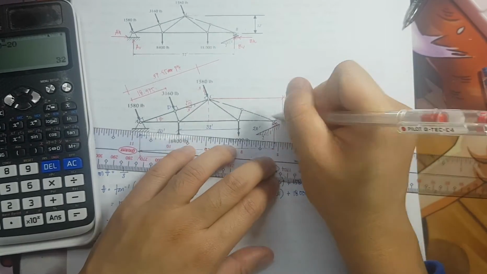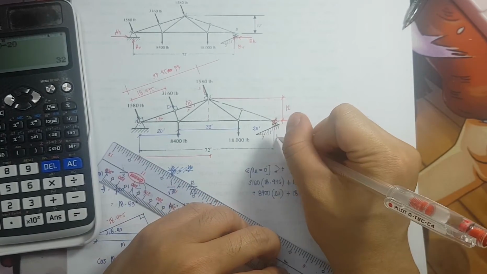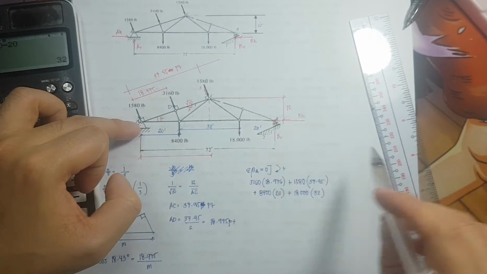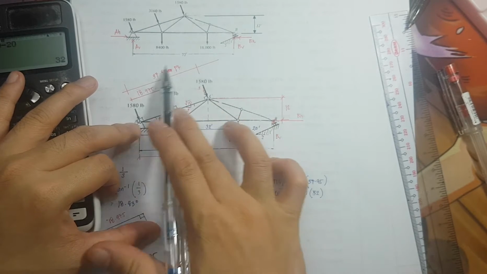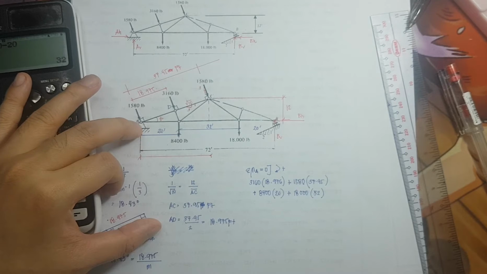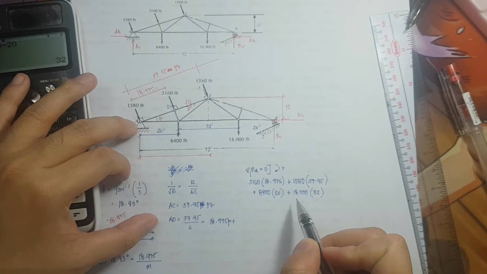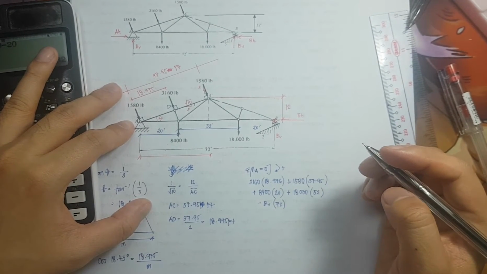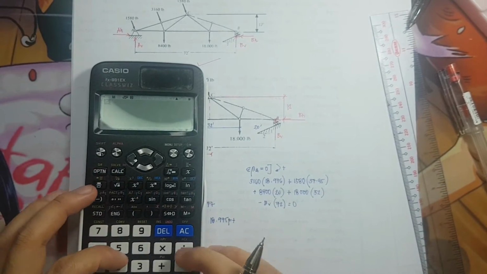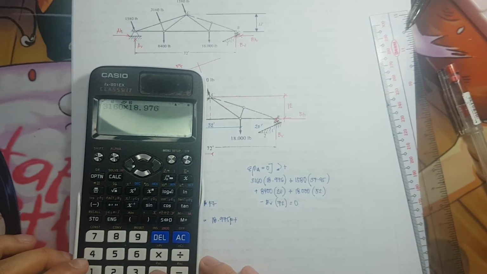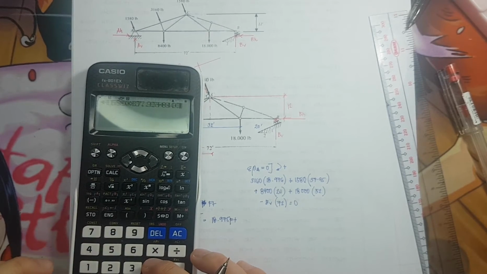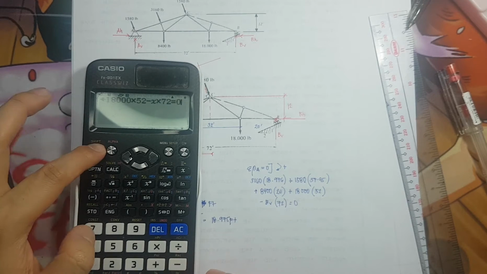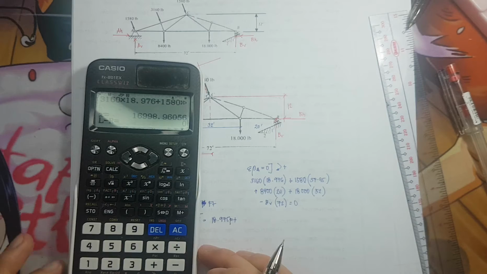Okay. Next, take note that the reaction is acting on the pin, or the roller. Nandito siya. So, this is B vertical, and this is B horizontal. B horizontal is concurrent with A, so we can cancel that out. We are left with B vertical, and it is rotating in a counterclockwise manner. So therefore, we will be having negative B vertical times a lever arm of 72. And that is equivalent to 0. So we have here 3160 times 18.976 plus 1580 times 37.95 plus 8400 times 20 plus 18,000 times 52 minus B vertical times 72 is equivalent to 0.